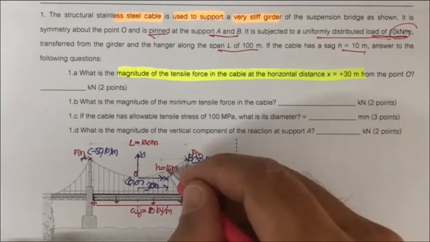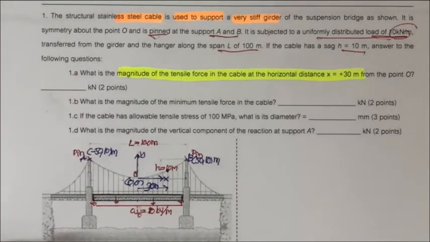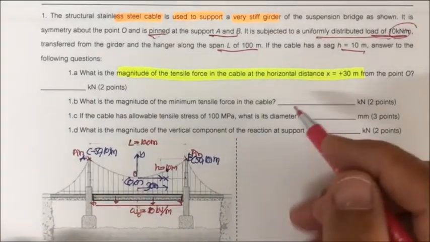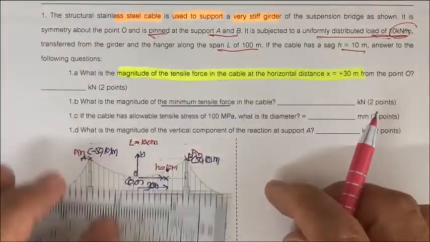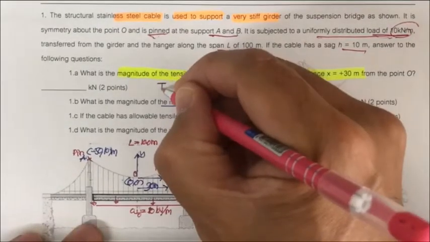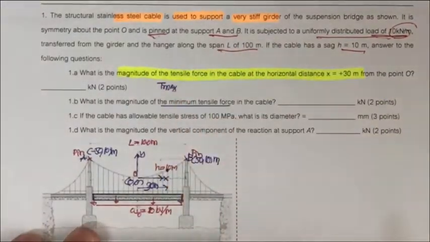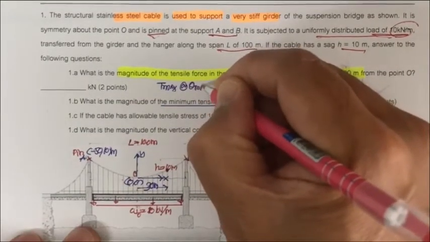So they ask us at about this point what the tension is going to be. And then another one, they ask us what is going to be the minimum tensile force. And you may see T max occurs at zeta max.